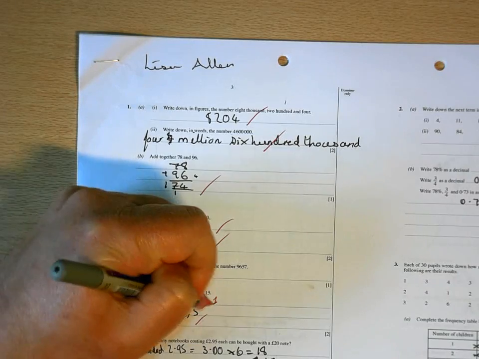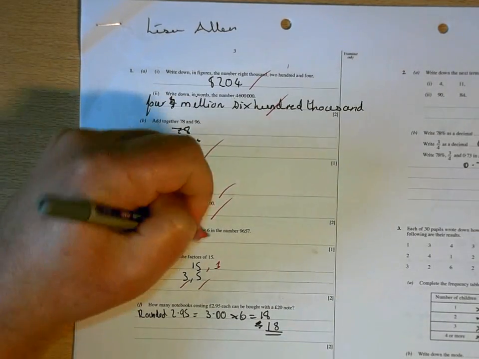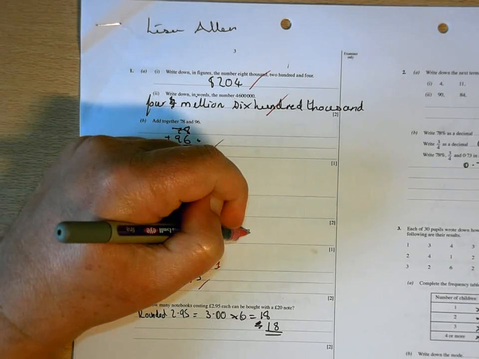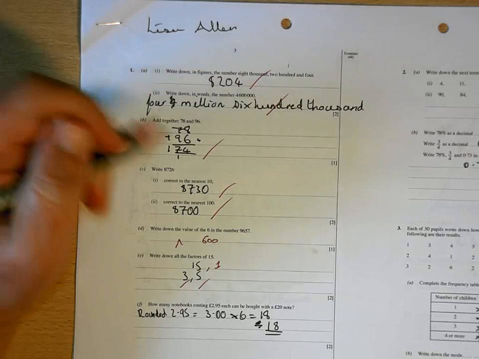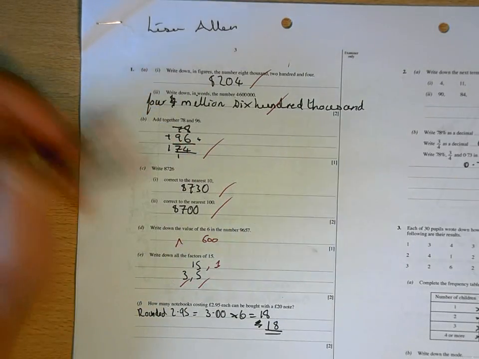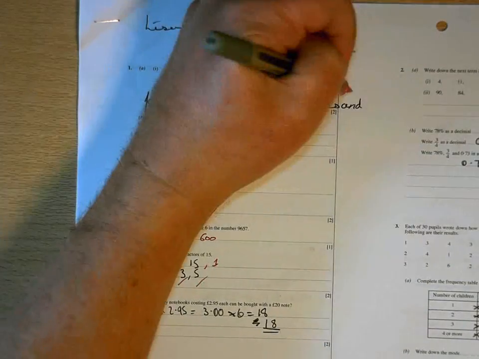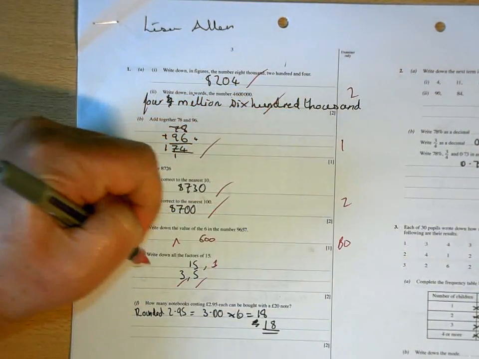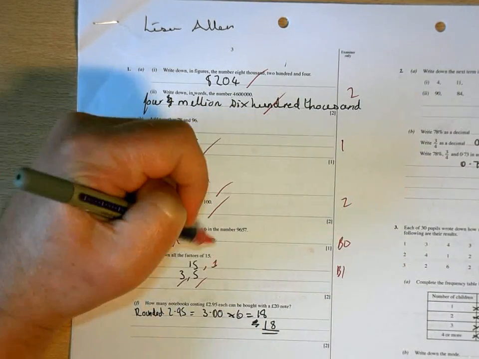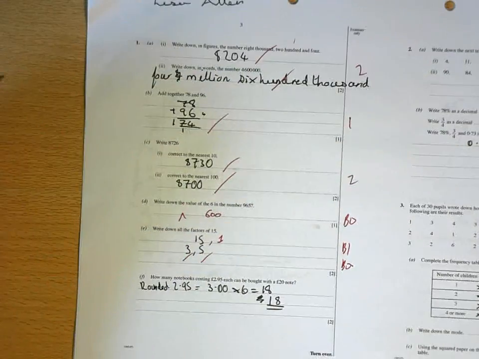Okay, so you're missing 1 there. Okay, 1 is a factor. This question, the 6 is in the hundreds column, so its value is 600. If the question had been, what's the value of the 5 in the tens column, its value would be 50. So you've got 2 there, 1 there, 2 there, nothing there. You lose a mark here because you missed out the factor 1.